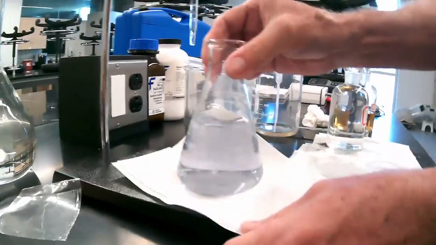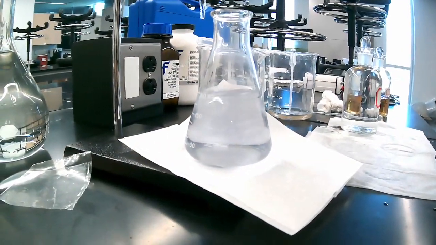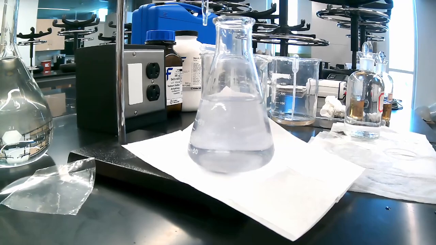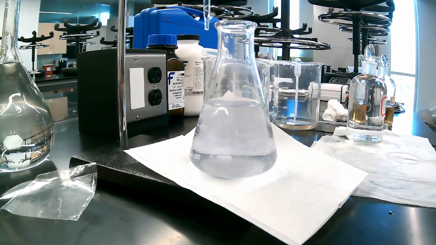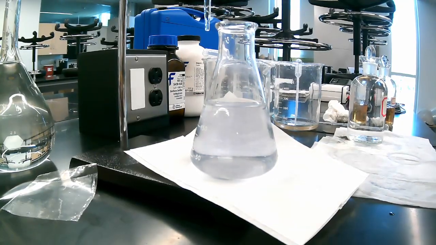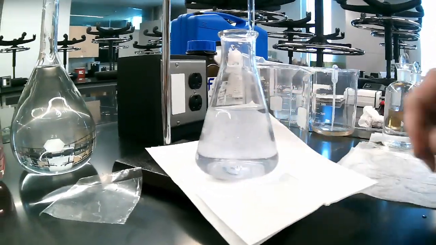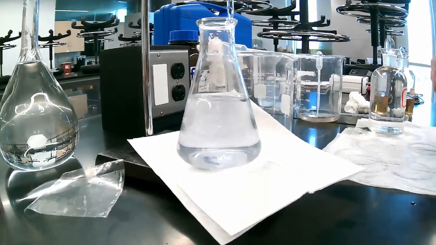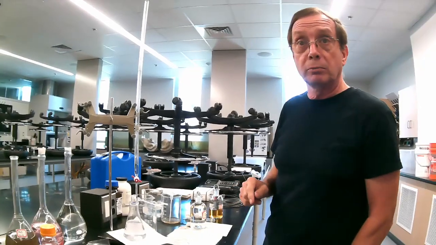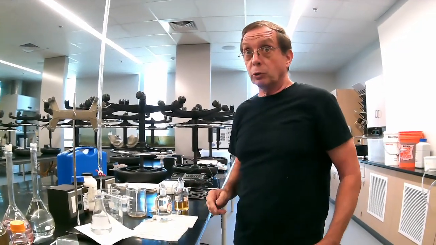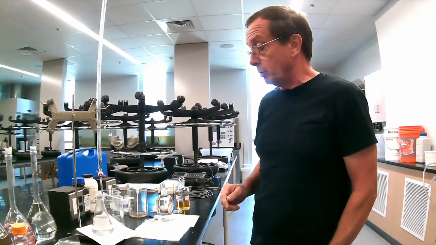Okay, so we started with 13, we ended up with 20.2, 7.2 is our difference, is that right? I think so. And when we were measuring oxygen saturation on the Y side, it was 7.4. So good corroboration between those numbers.